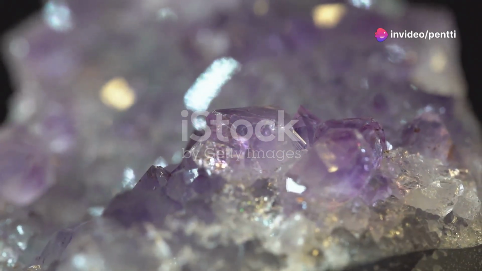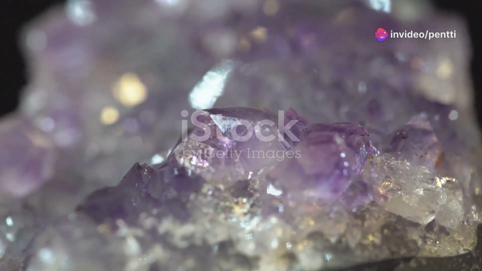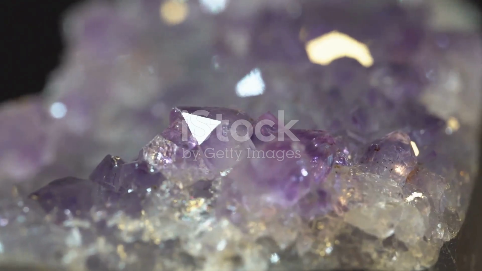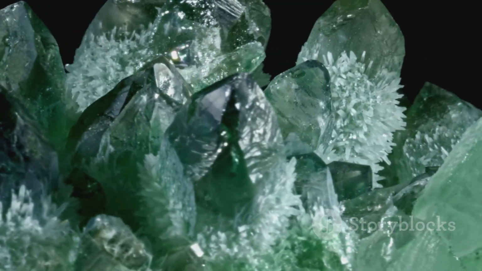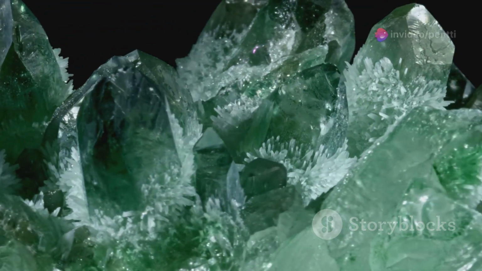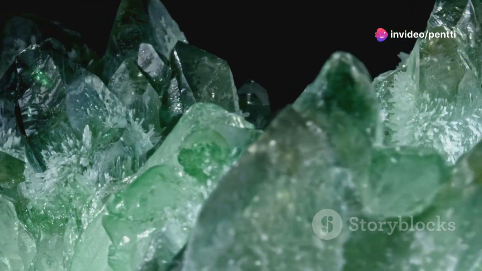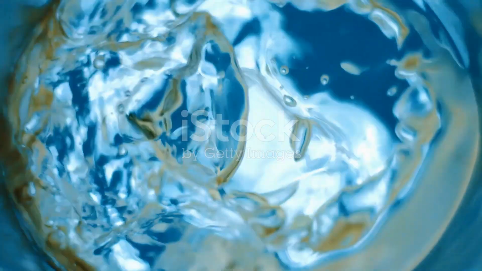One common type of inclusion is the crystal. These are actual minerals, sometimes the same as the host gemstone, sometimes different, that have been engulfed by the gem as it grew. They can appear as tiny points, elongated needles, or even complete crystals that float in the host gem's interior.